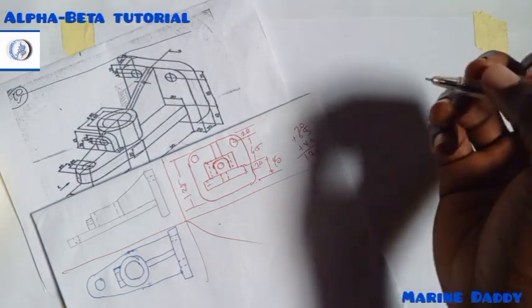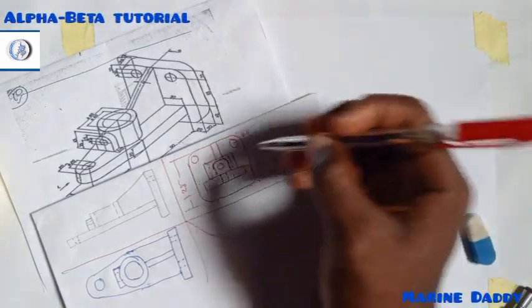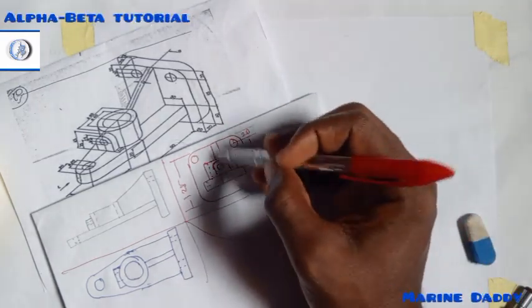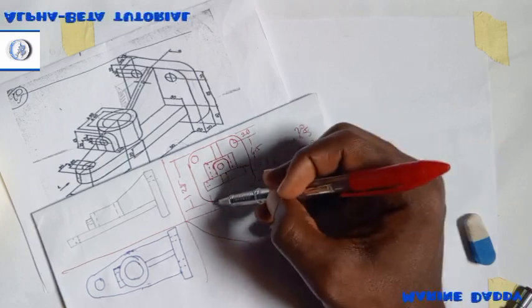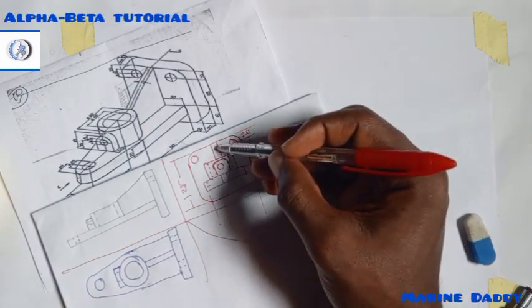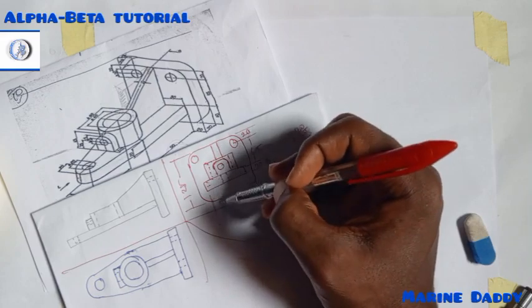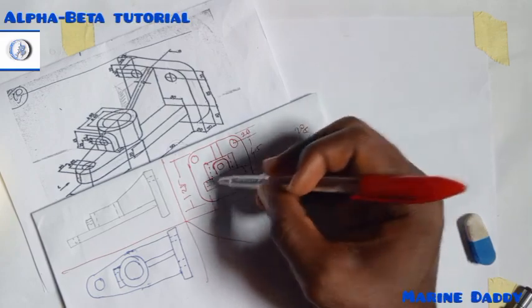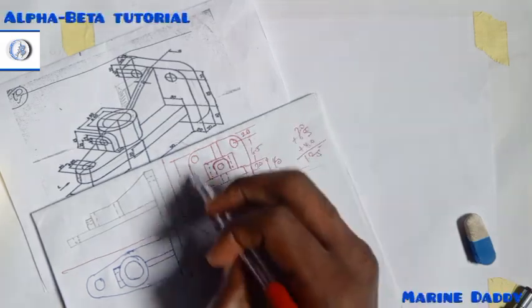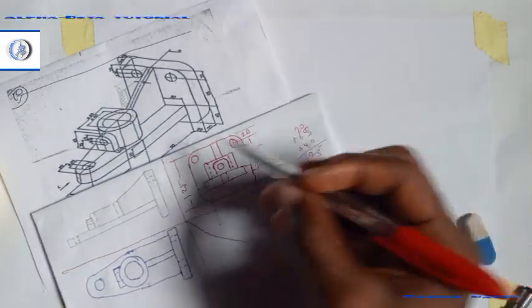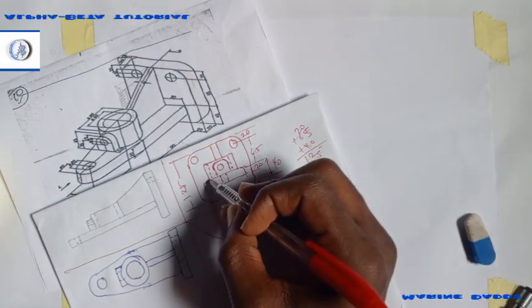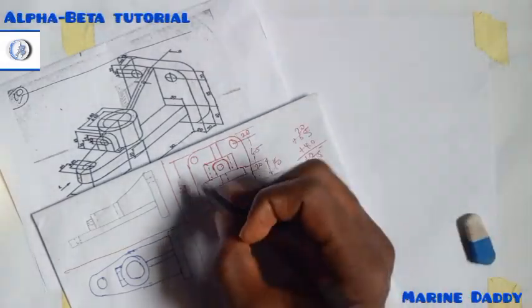You understand? Now, this part of the diagram, here to here, from my diagram, okay, let's see this part.